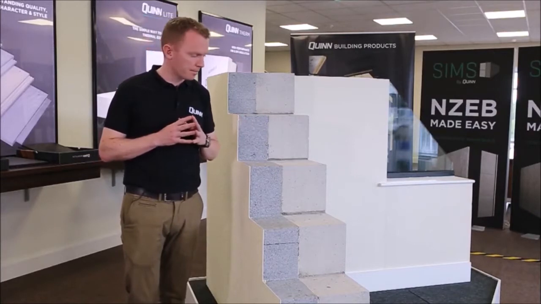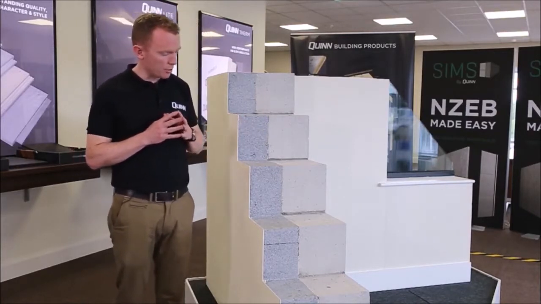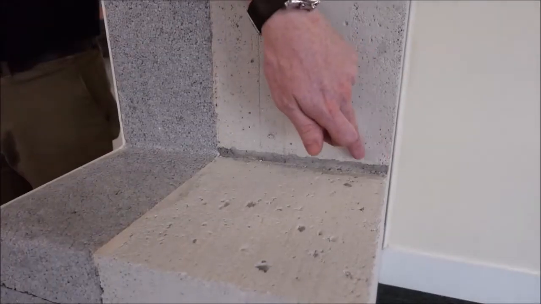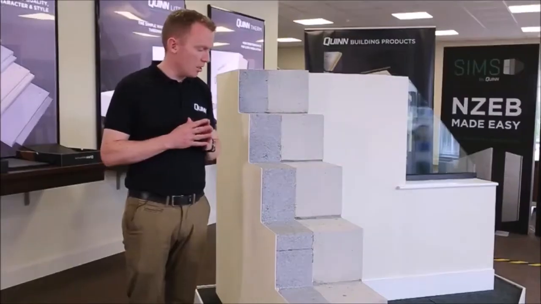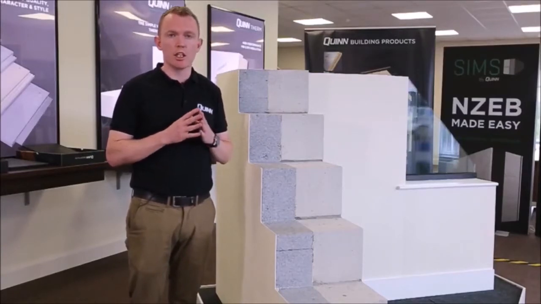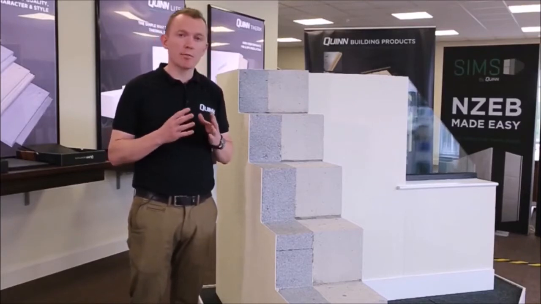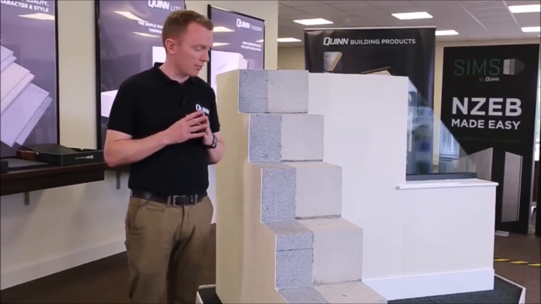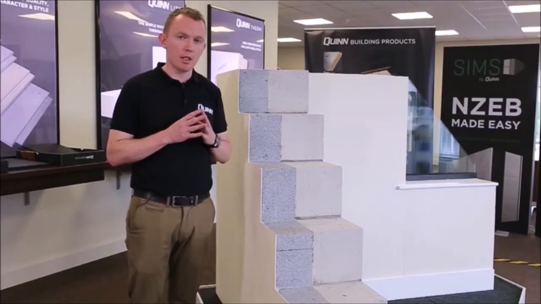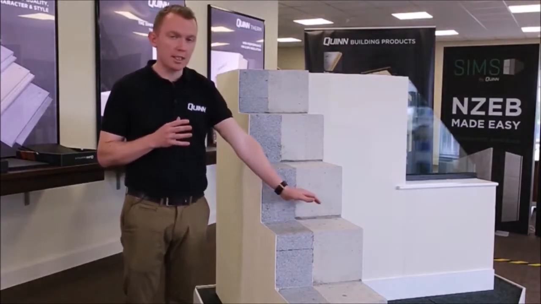In this particular example, we have decided to use a traditional sand and cement mortar to build the blocks, which is a good system to use. It's traditional and it's what a lot of block layers in Ireland are happy to use. Thin joint mortar is also another option for building Quinn-lite blocks. Thin joint mortar increases the bond between the blocks.